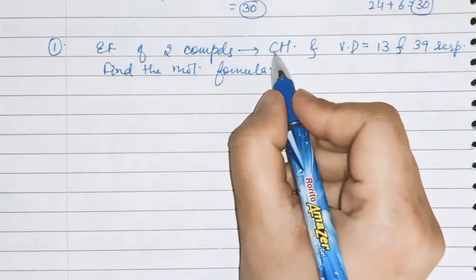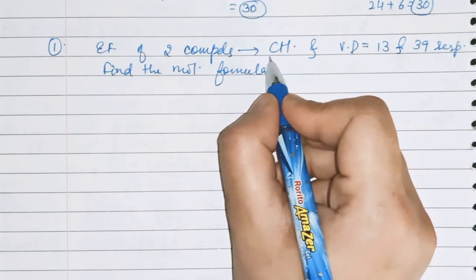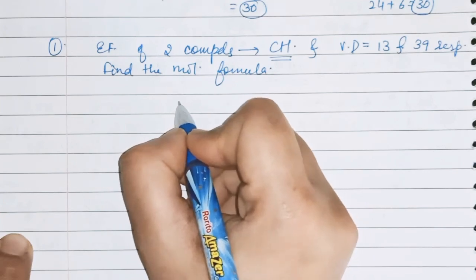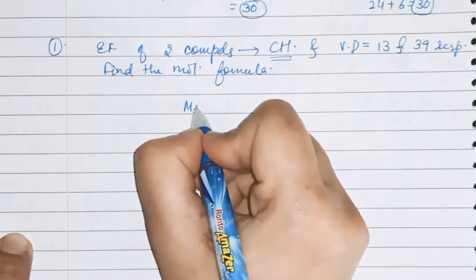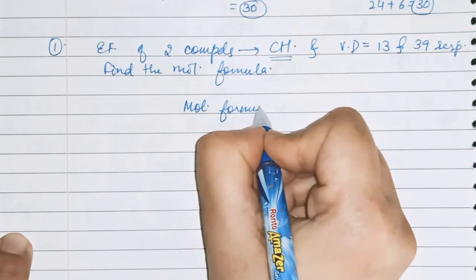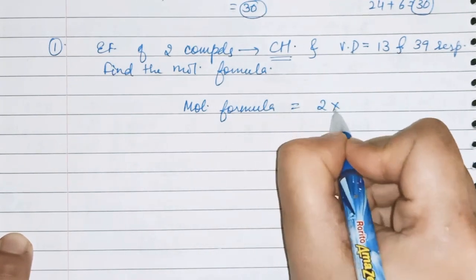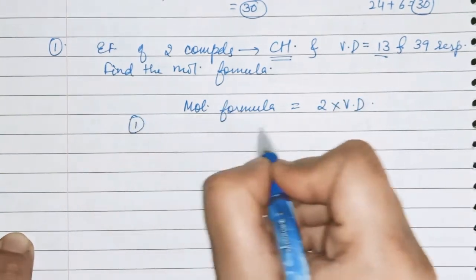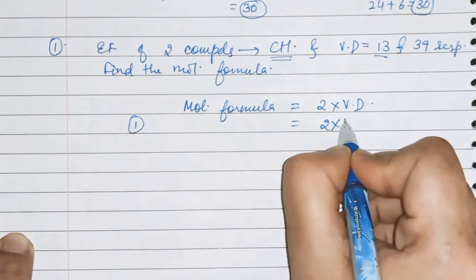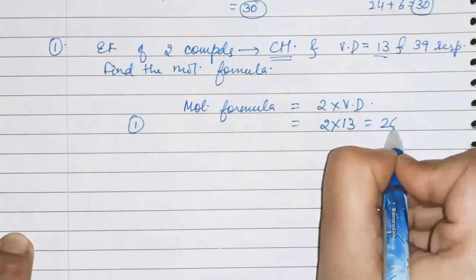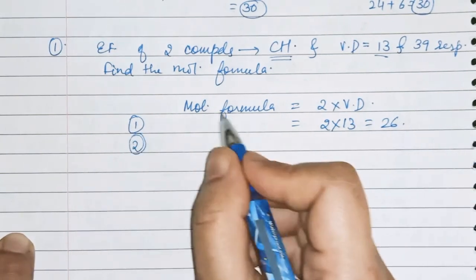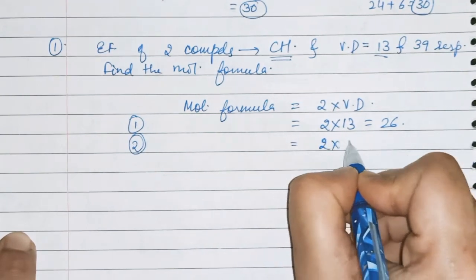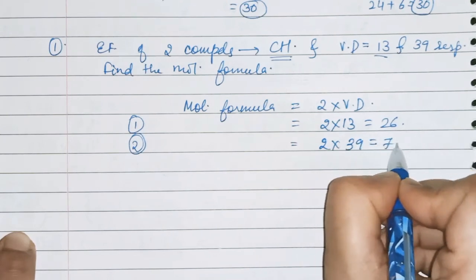You can say that the empirical formula is this CH for both compounds. One more formula you have learned with molecular formula is molecular weight equal to 2 into vapor density. So from here you can calculate for the first compound, molecular weight will be 2 into 13, that is 26, and for the second compound it will be 2 into 39, that is 78.